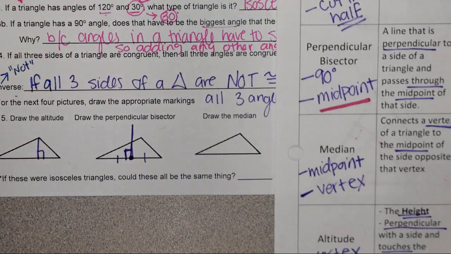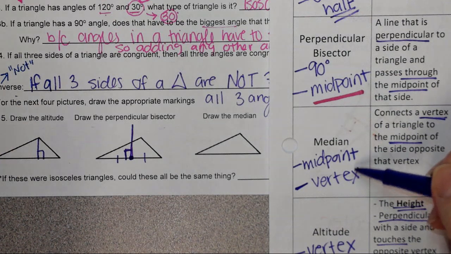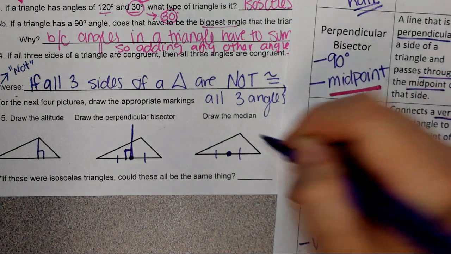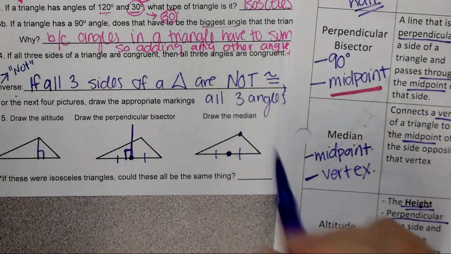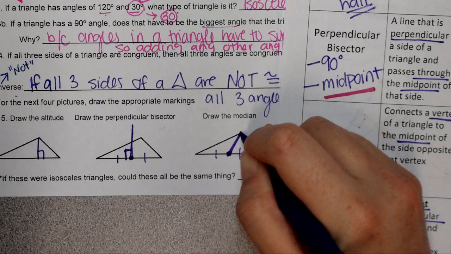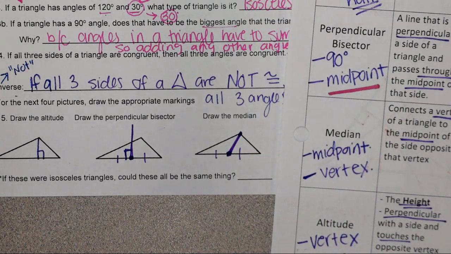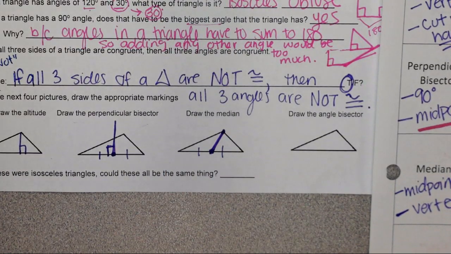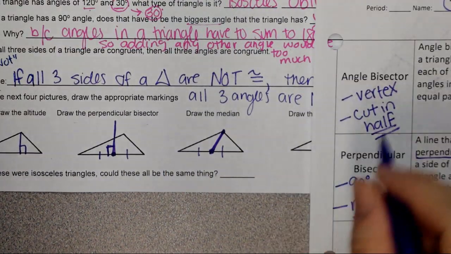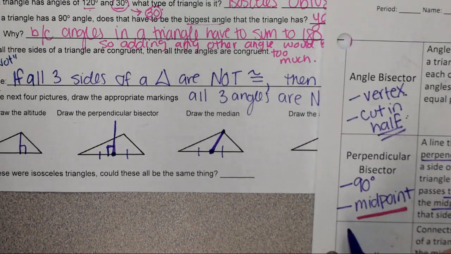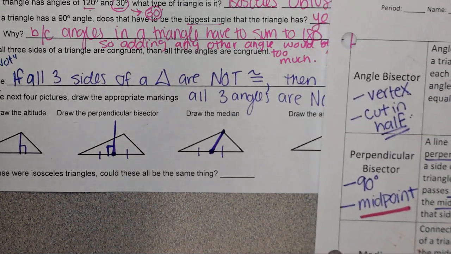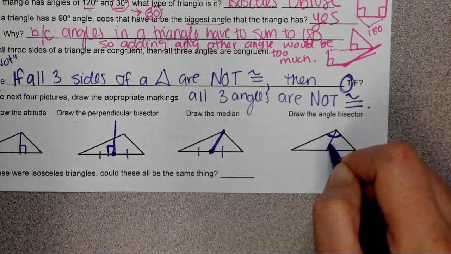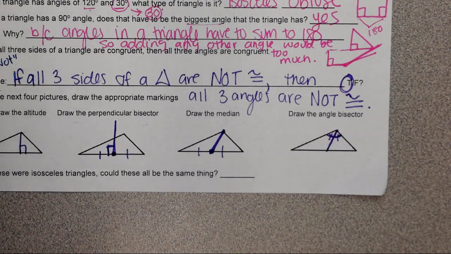Okay, so next we want the median. A median goes through the midpoint and through the vertex. So once again, I have a midpoint that's here, but this time, instead of going straight up, it's got to go to the vertex. So there's our median. All right, and last one, draw the angle bisector. An angle bisector goes through a vertex and cuts that vertex in half. So here's our angle. Cutting that in half, there's our angle bisector.